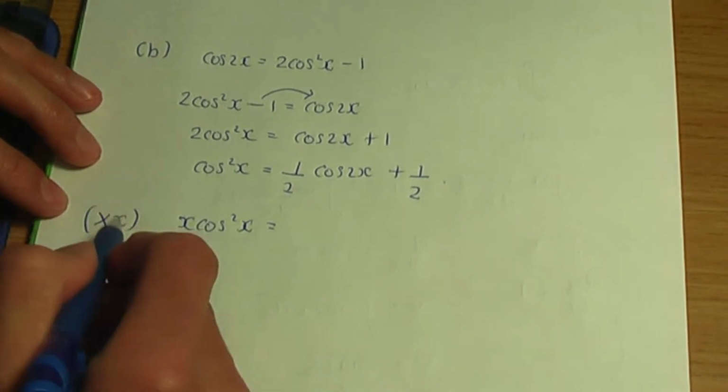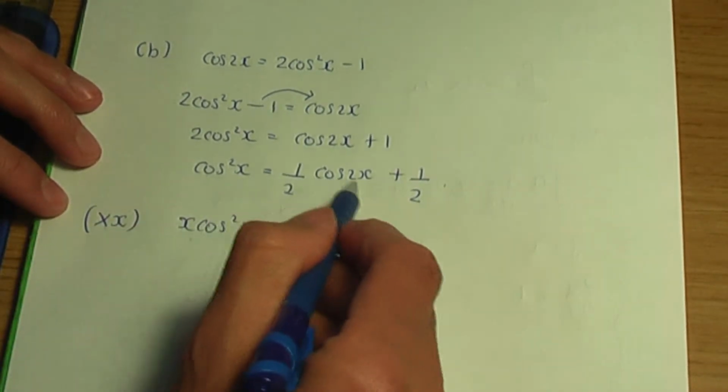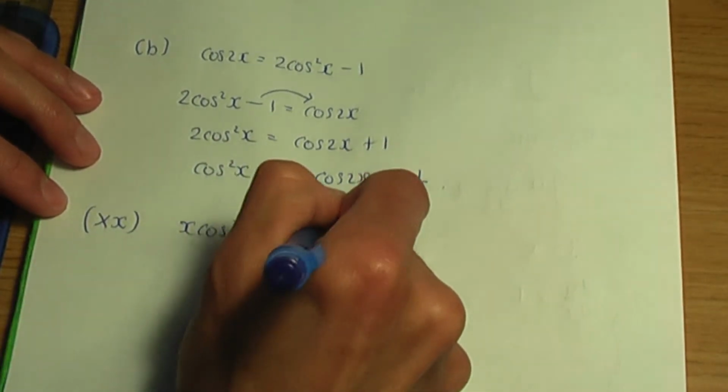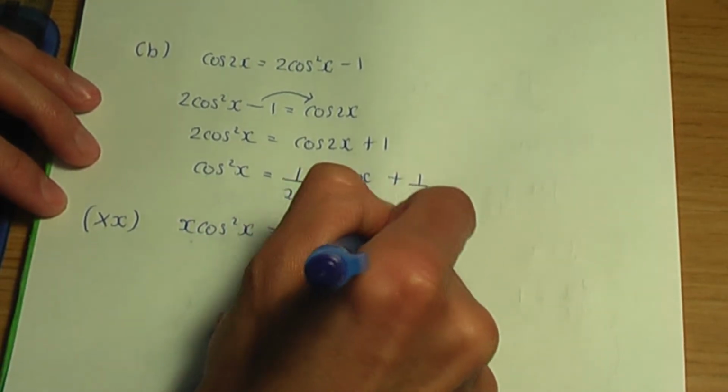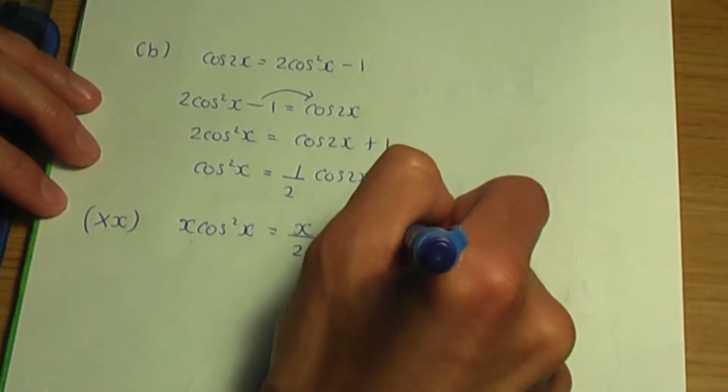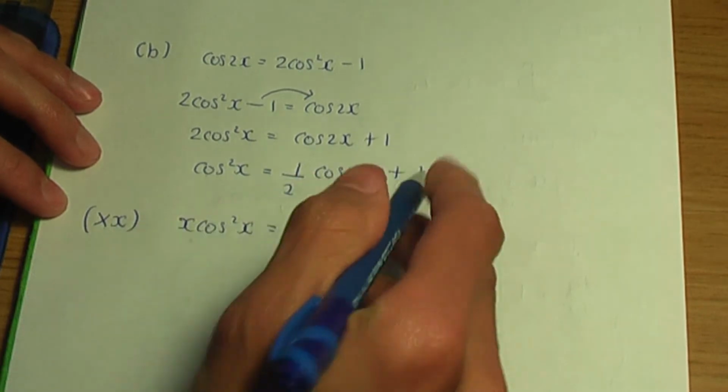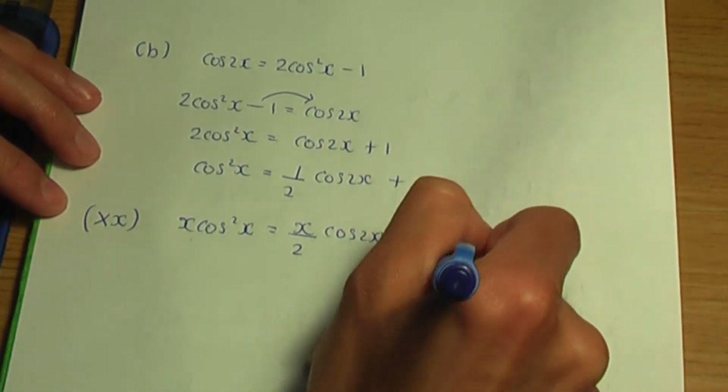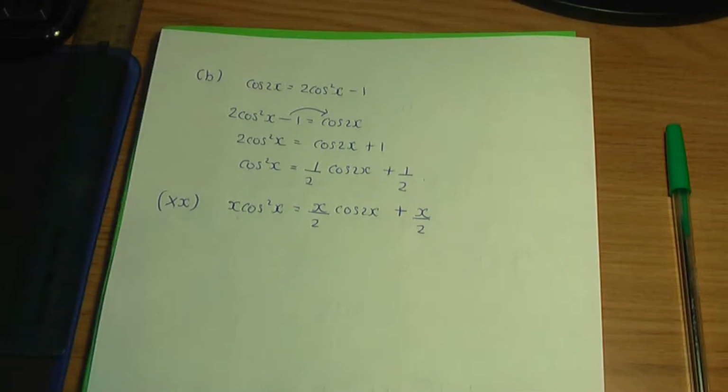That is equal to x times a half cos 2x, which is x over 2 cos 2x, plus x times a half, which is x over 2, or half x.